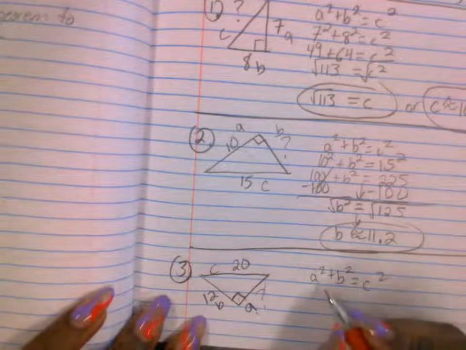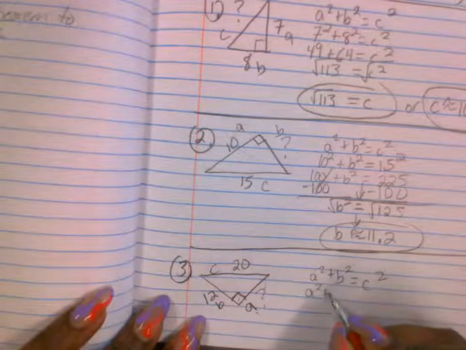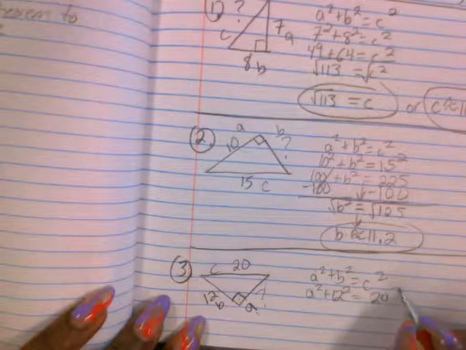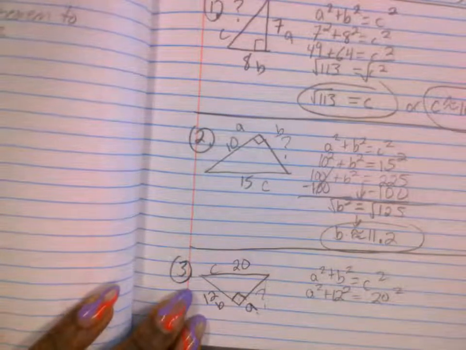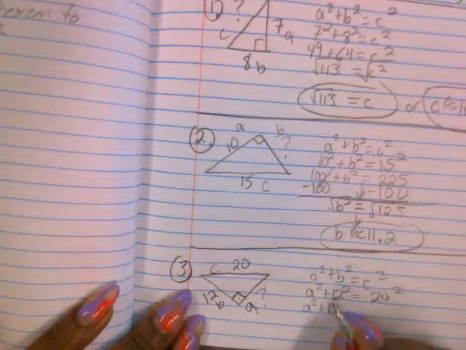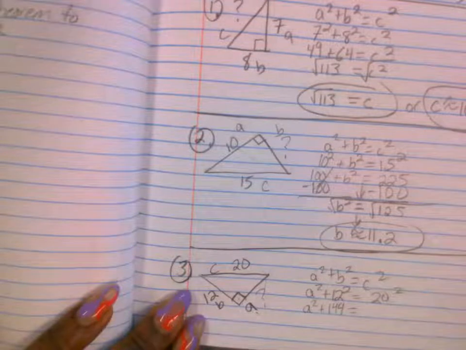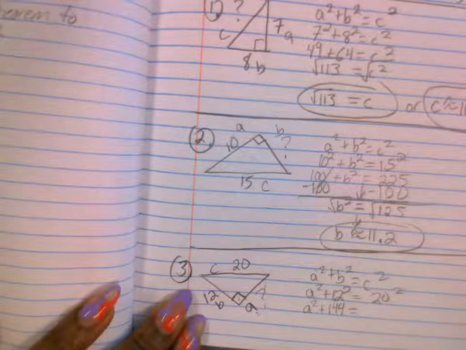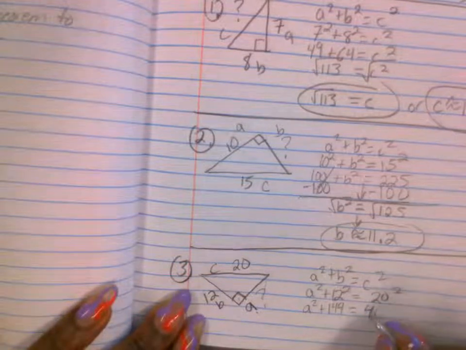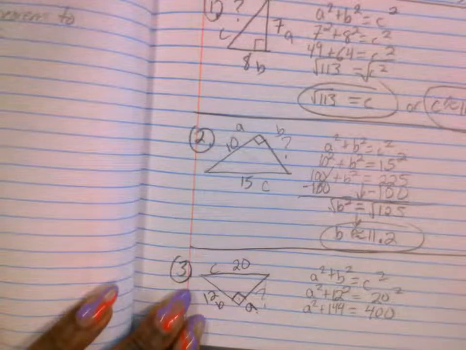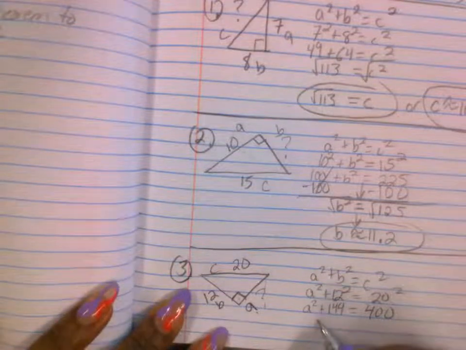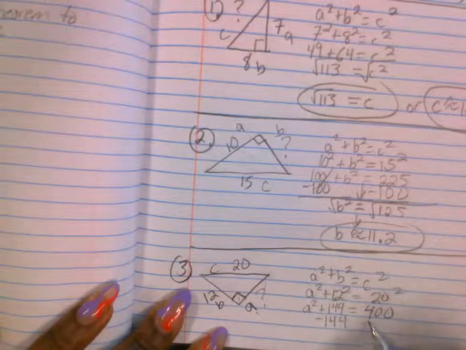So this is going to be A squared plus 12 squared is equal to 20 squared. So we have A squared plus 144, since 12 times 12 is 144, and 20 times 20, or 20 squared, is 400. Now to get A by itself, we have to get rid of positive 144 by subtracting 144 from both sides.